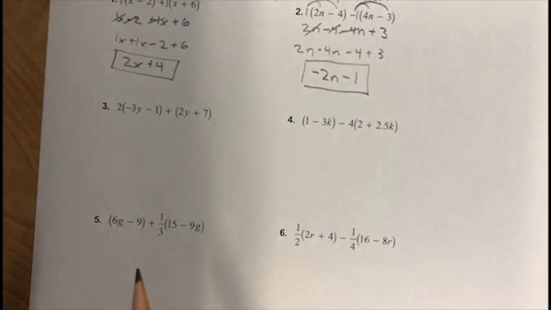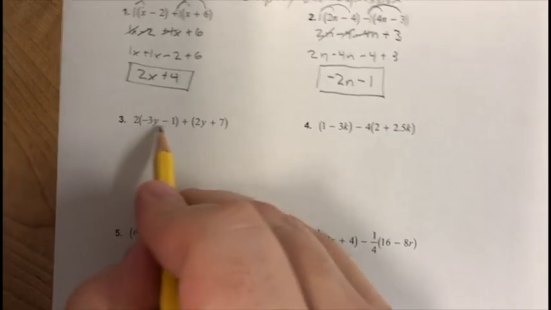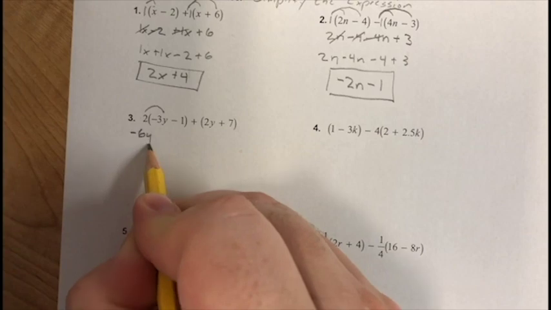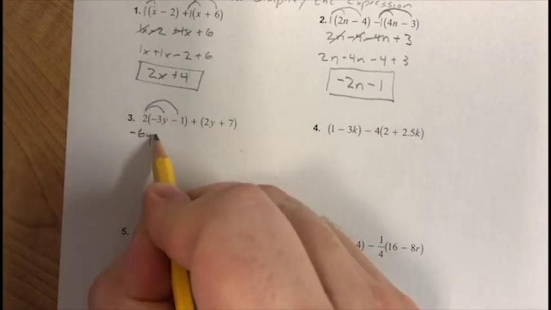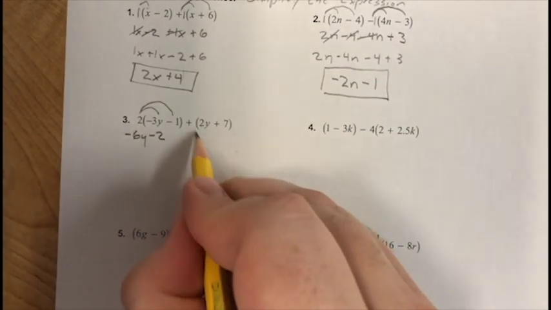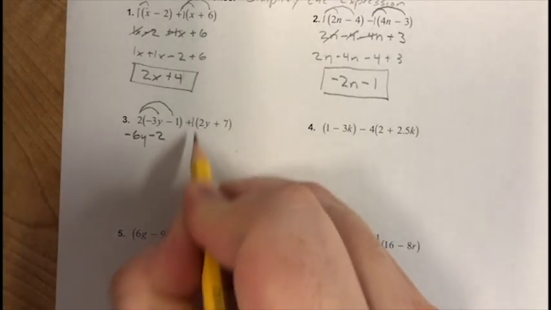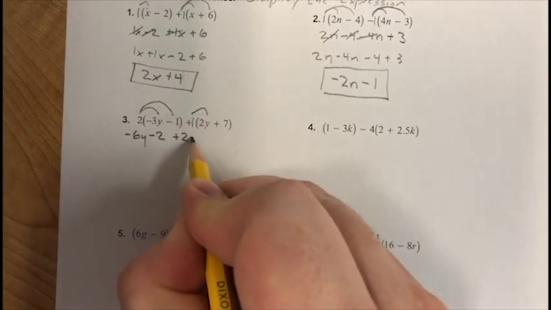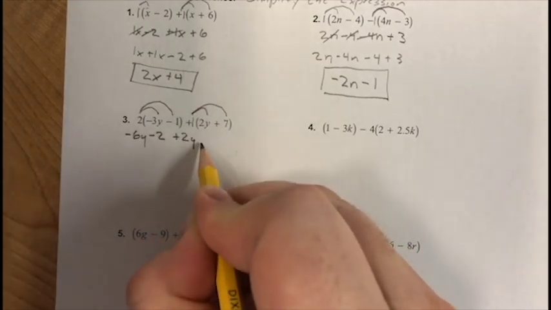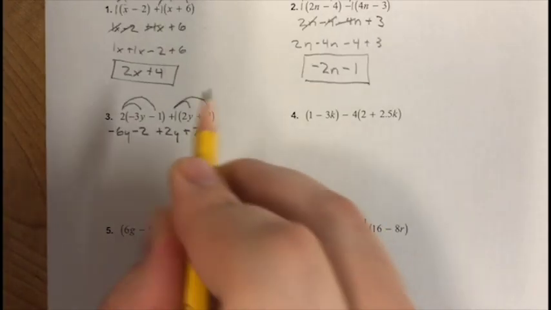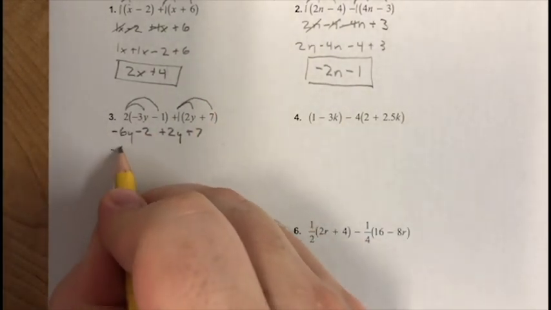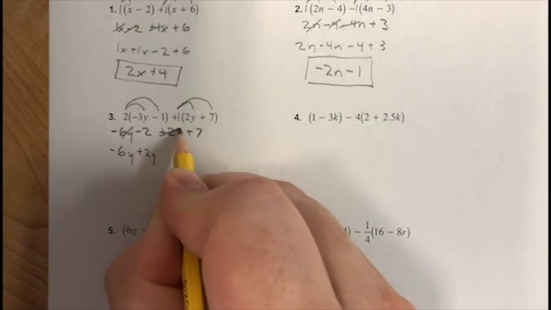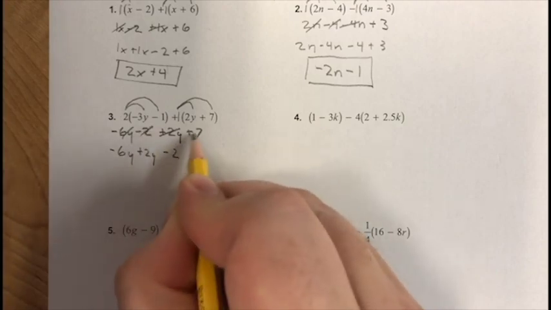Same concept here. So again, we're going to use the distributive property on this first one. 2 times a -3y gives me -6y. 2 times a -1 gives me a -2. Well, let's do this one. Hey, there's that hidden 1 again. So +1 times 2y gives me a +2y. And a +1 times a +7 gives me a +7. Now, combine like terms. I have -6y, wrote that one down, plus 2y, I've moved that together, -2 plus 7.